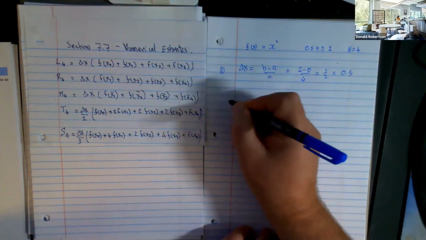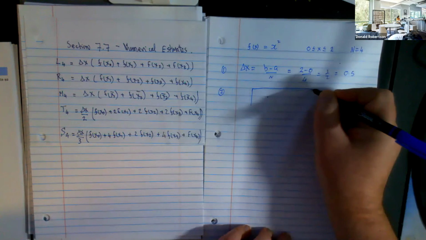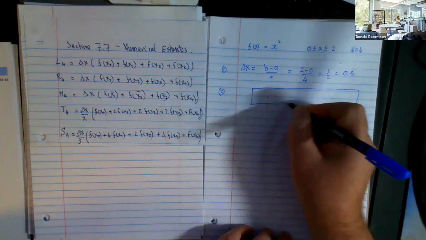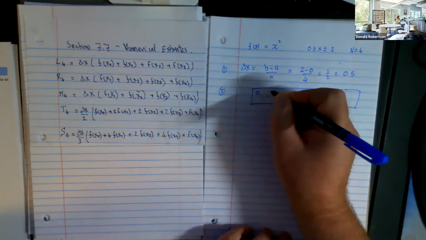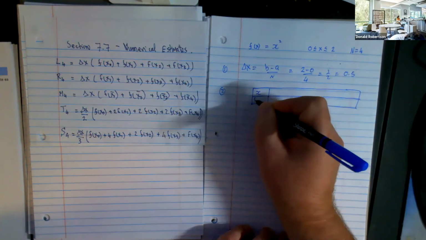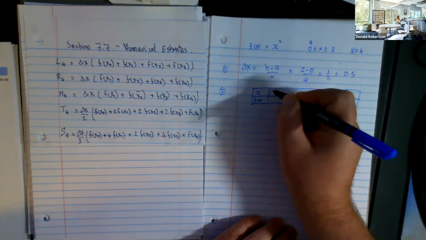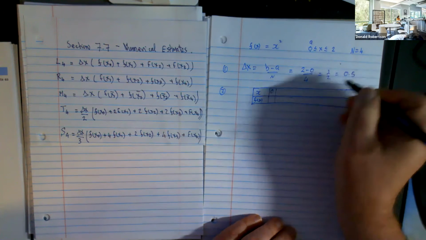That's step one. The second thing that you should do is create your table, because all the calculations come out of here. And so you start at a, which is 0, and then you go up in 0.5.